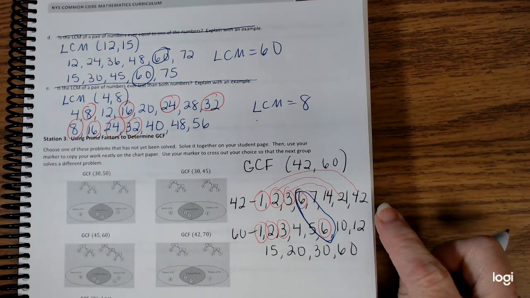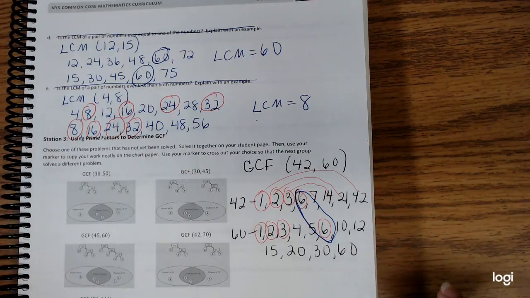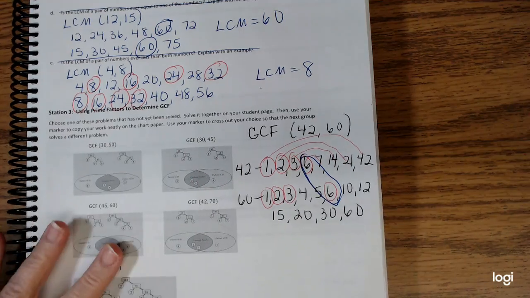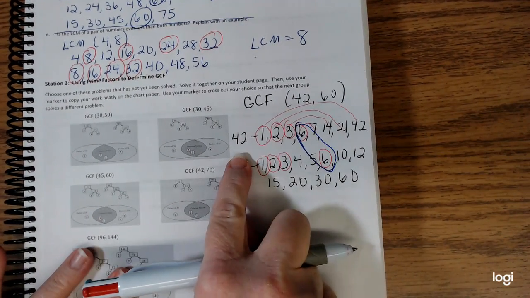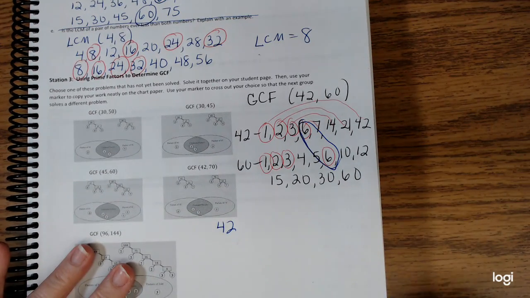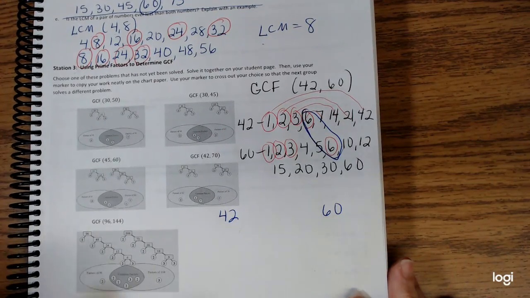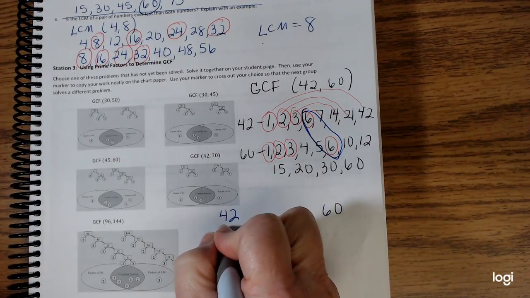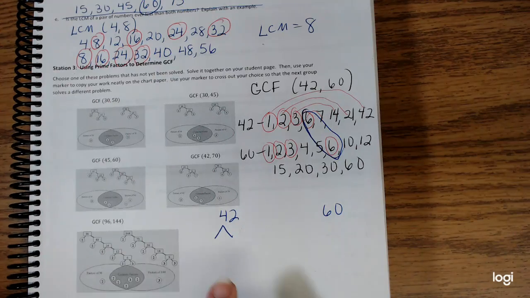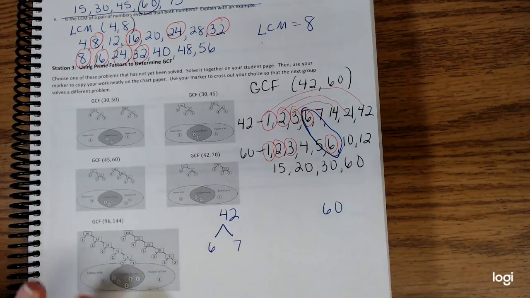Now, if you don't have a factor sheet like this to use, or you don't know your multiplication facts that well, another thing you could do is something that looks like this. Go ahead and write this in your book. Over here we'll put the integer 42, and over here we'll put the integer 60. We're going to make a factor tree. That means I need to think of any two numbers that you can multiply to get 42. I'm going to put 6 and 7.